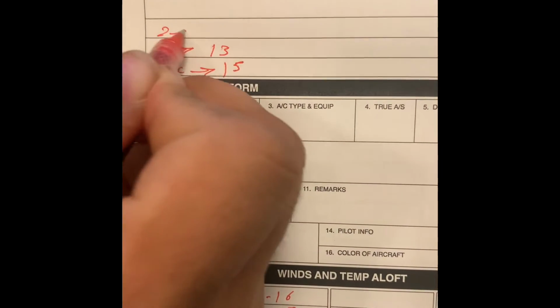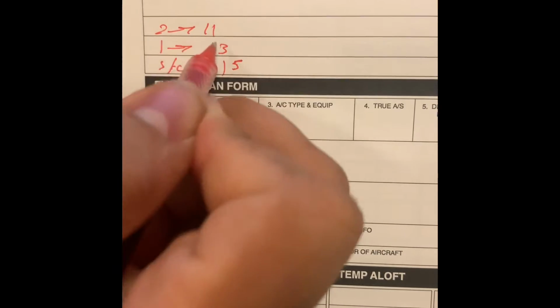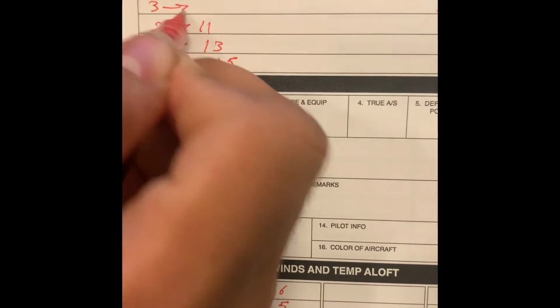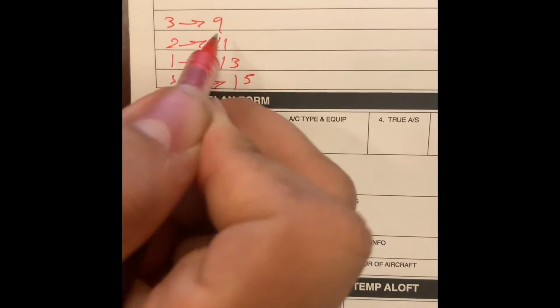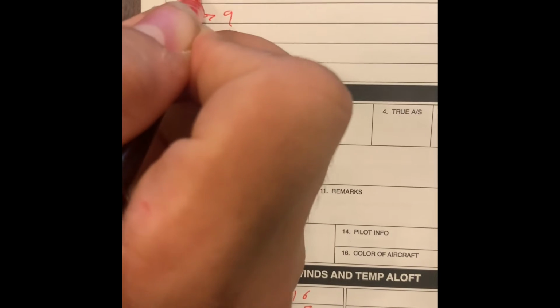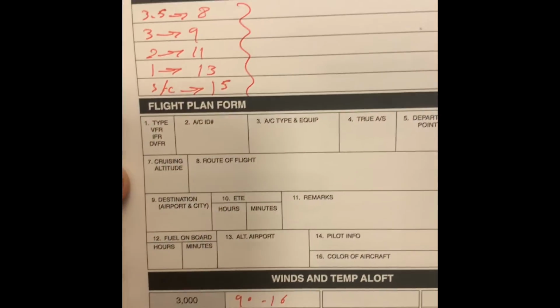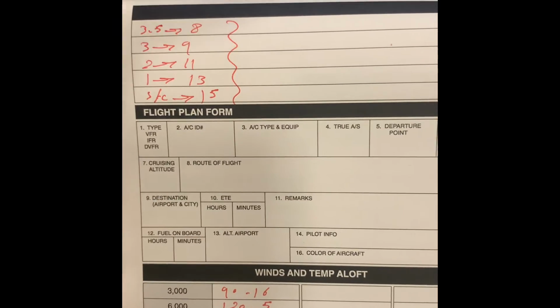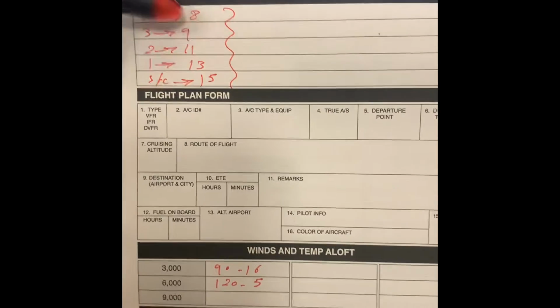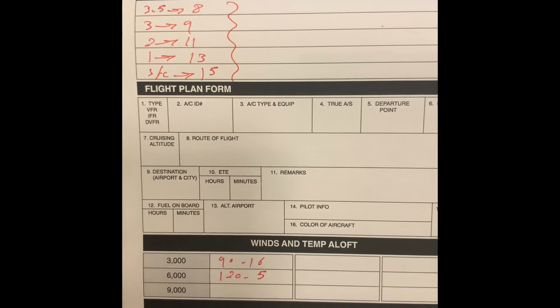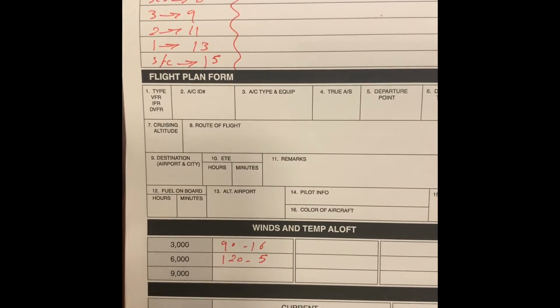At 2,000, gonna be 11. At 3,000 will be 9. 3,500 will be 8. We're losing only 1 degree here. Now we know that will be our temperature on the top when we travel at 3,500.